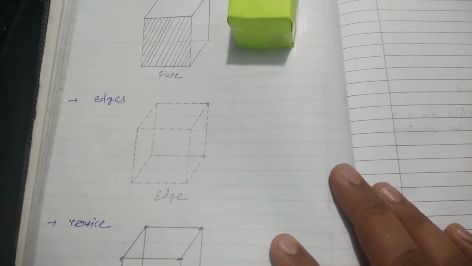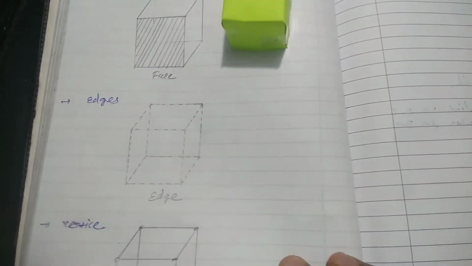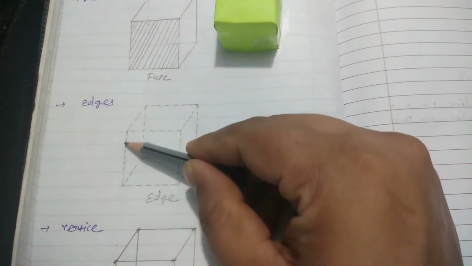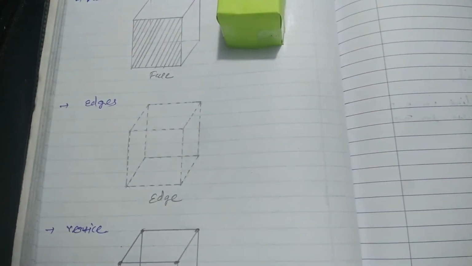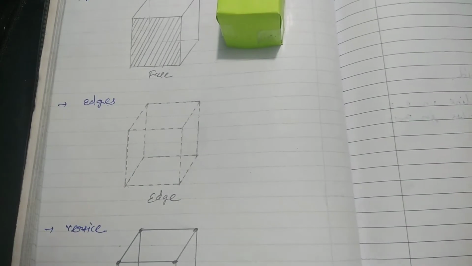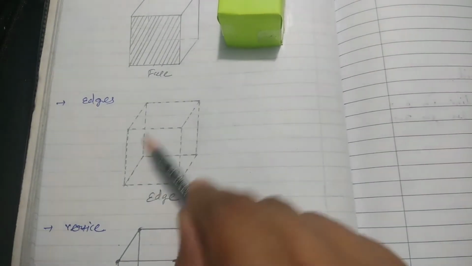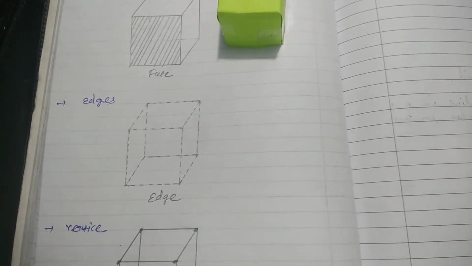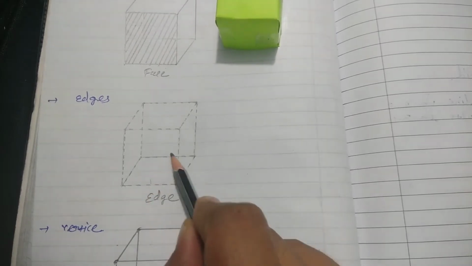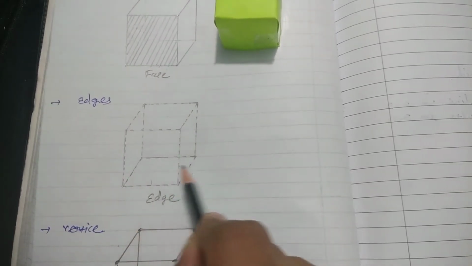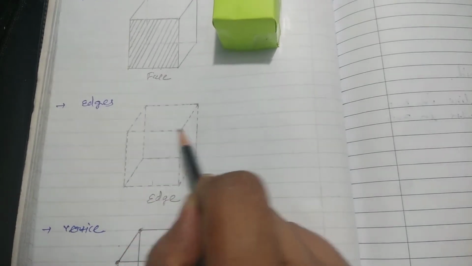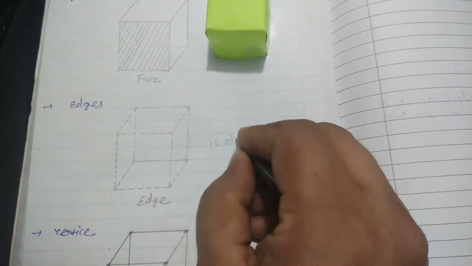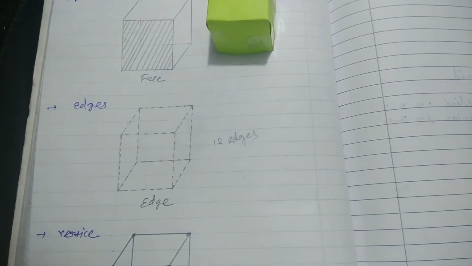Next, edges. Now what is an edge? These line segments, these dotted line segments, are the edges of a shape. So now this is an example of a cube. In a cube, how many edges are there? Here we can directly see 1, this 2, 3, 4, 5, 6, 7, 8, 9, 10, 11, 12. There are a total of 12 edges in a cube.